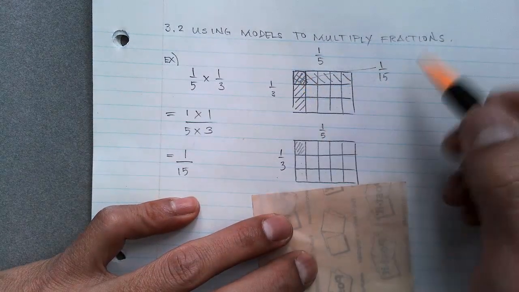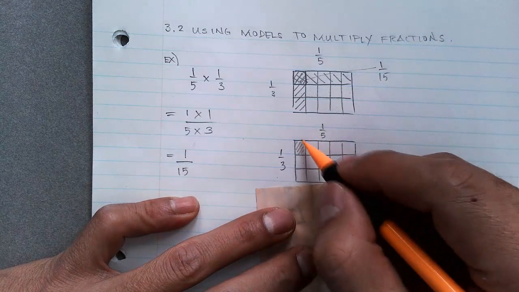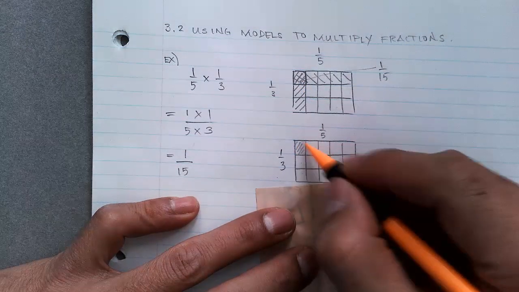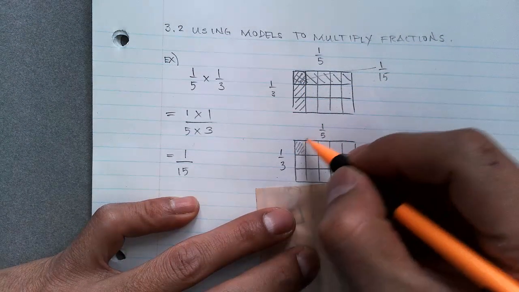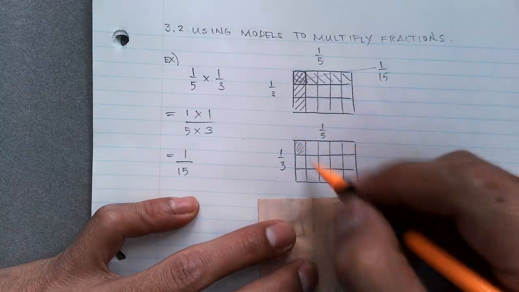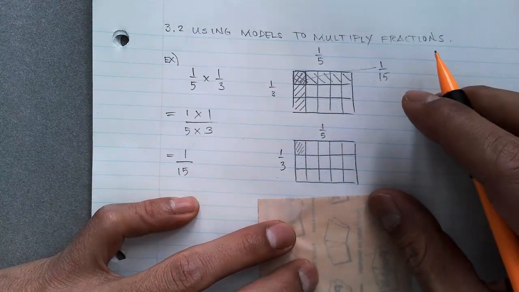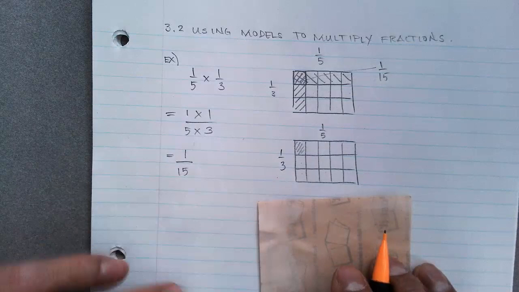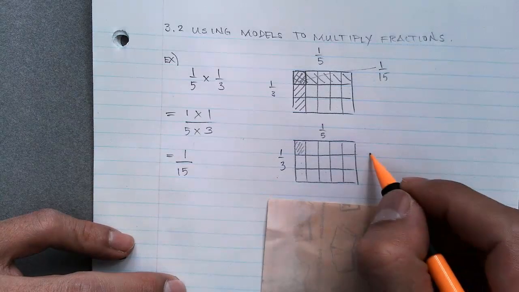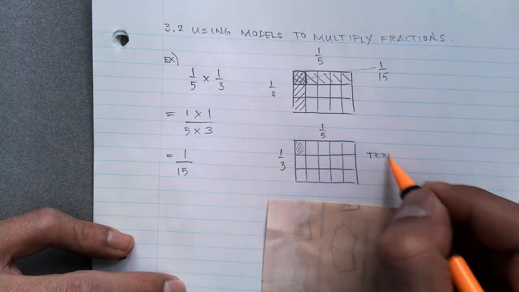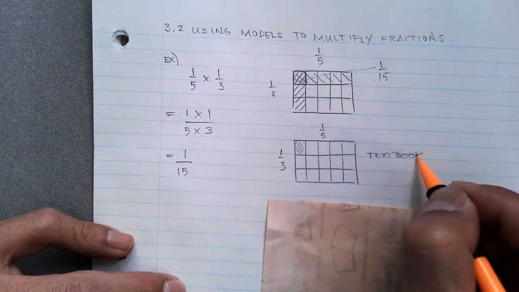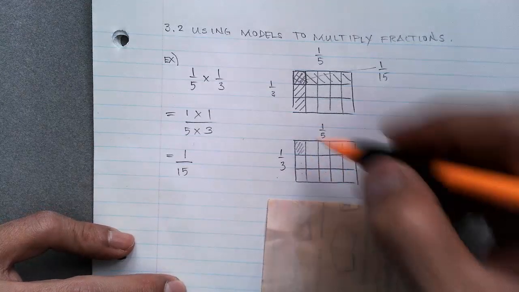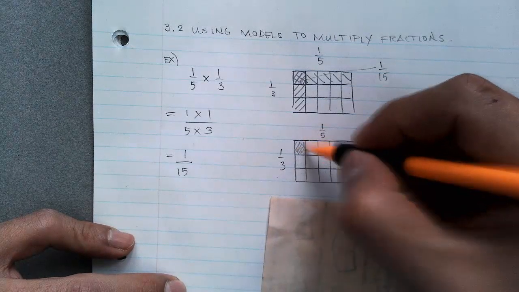And it shows a double shading. But this is the way the textbook does it, they only shade one piece here, and that is equal to only 1/5 of the entire 15 pieces over here. Okay, and this is the textbook way of doing it. They don't double shade anything. They just shade that one piece for their answer.